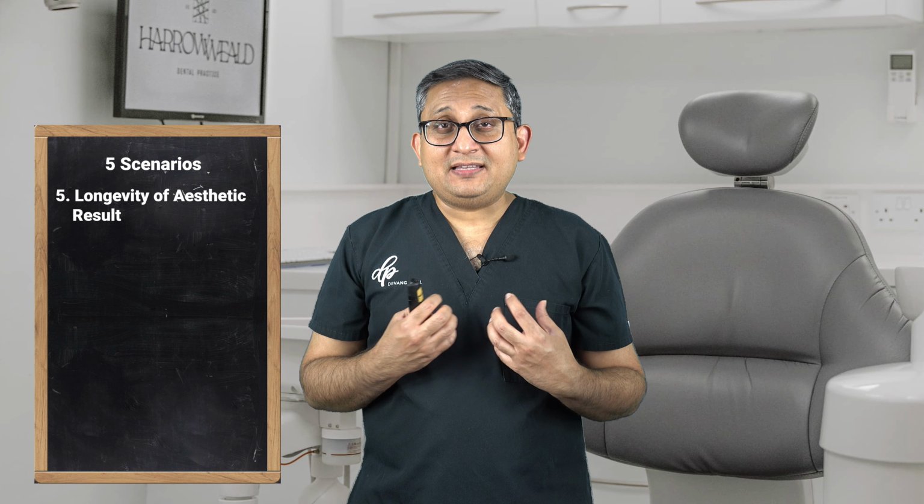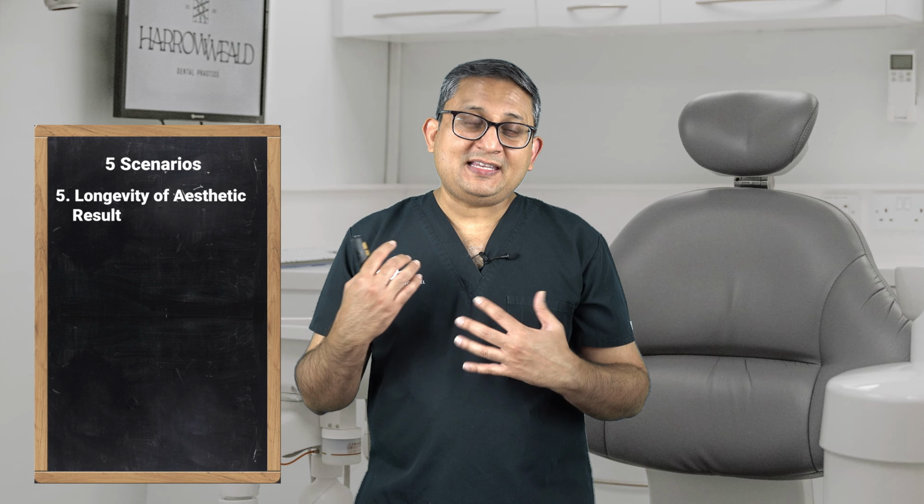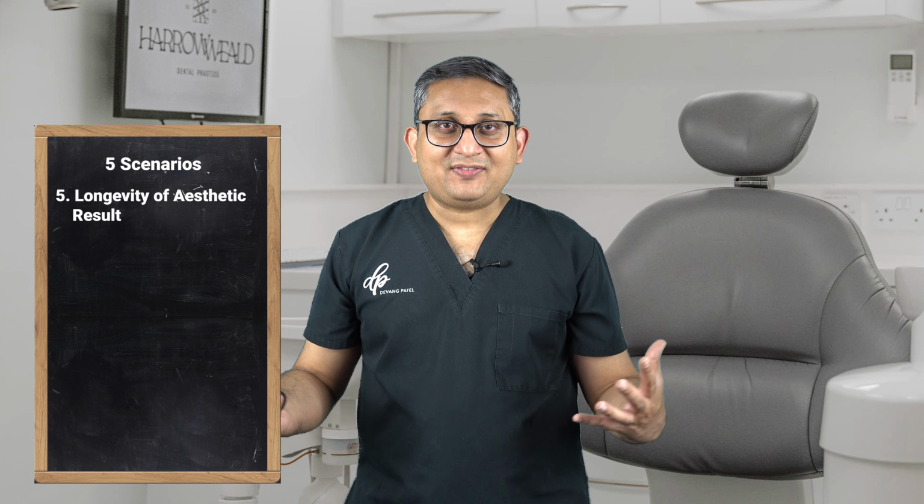So I do indirect restoration when I want to make it last longer. I generally try not to do that for younger patients because I know it's not going to last them a lifetime, so I try to do conservative treatment. However, for much older patients, if you want to give them a nicer smile, then consider indirect restoration.